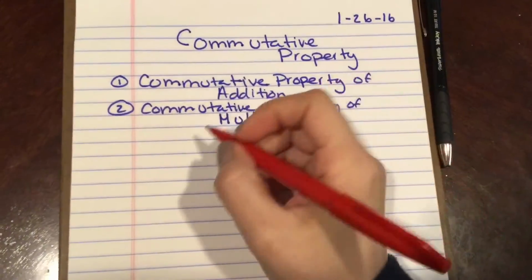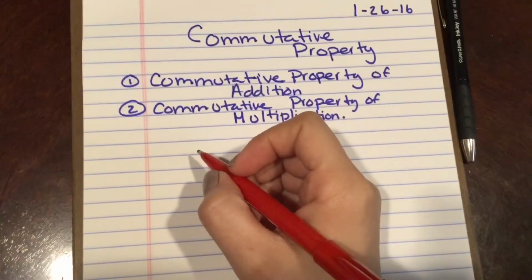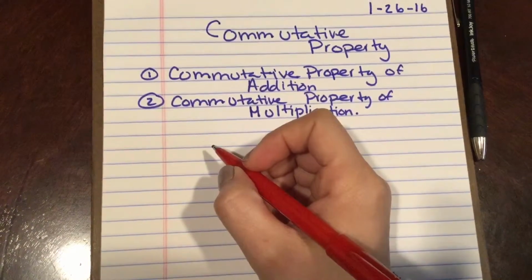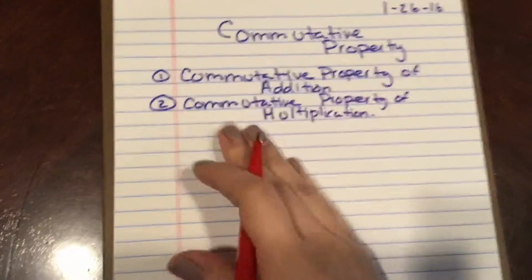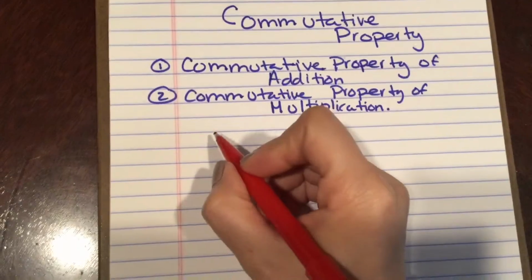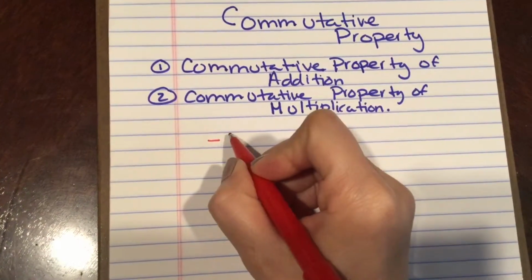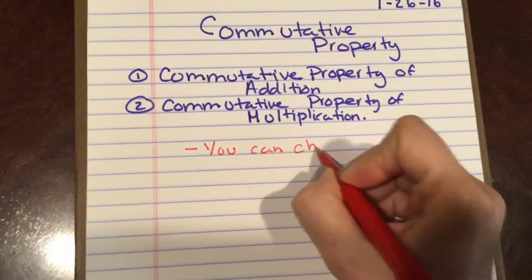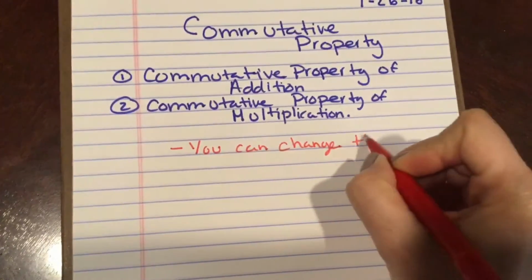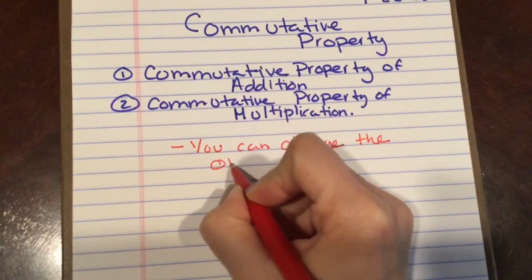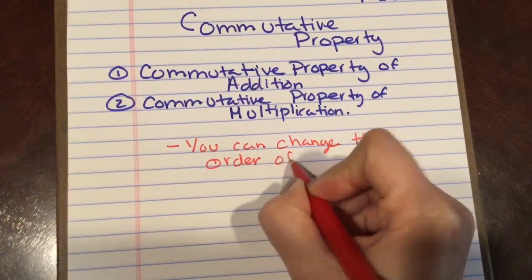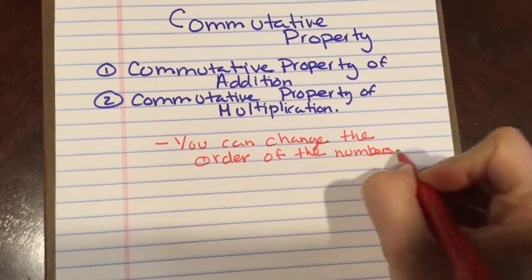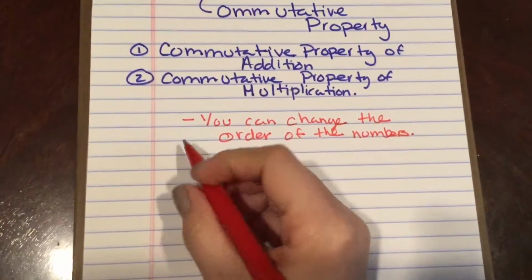Now, what the commutative property allows us to do is to change the order of the numbers that you're adding or multiplying without affecting the result, the answer. So, for example, let's write down the definition. You can change the order of the numbers.